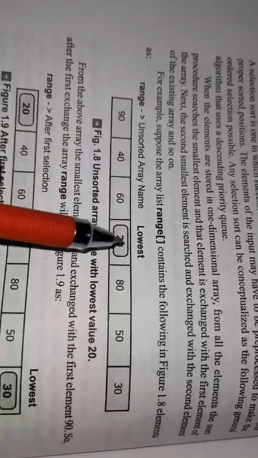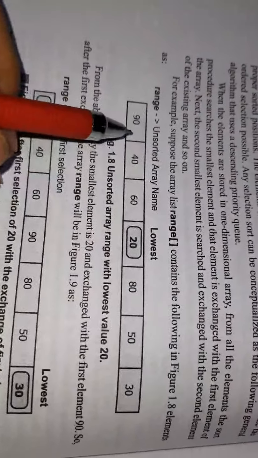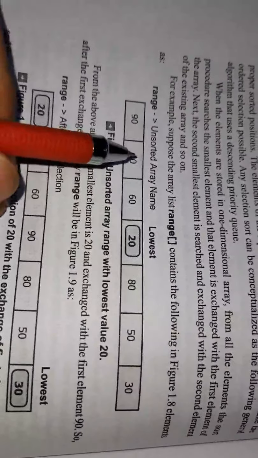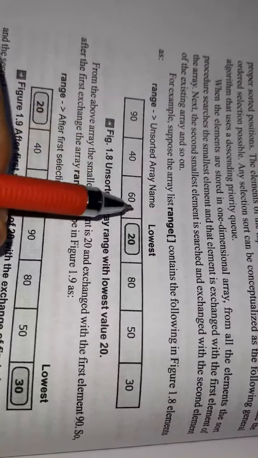The lowest value will be in the first array element. The second lowest value will come and be stored in the second array element. And the value which is stored in the second array element or third array element will take the place of the second lowest or third lowest, like that.